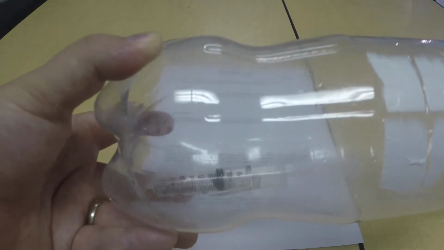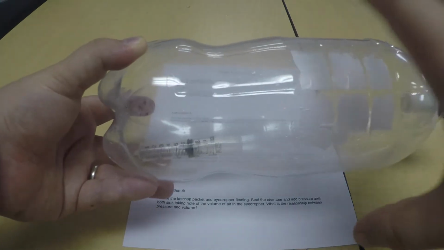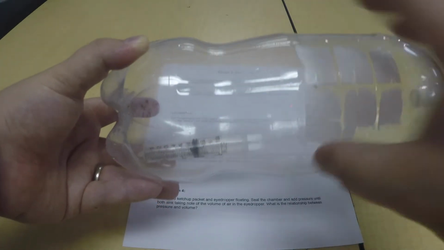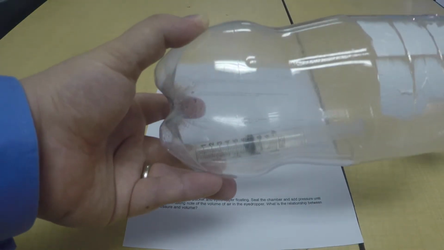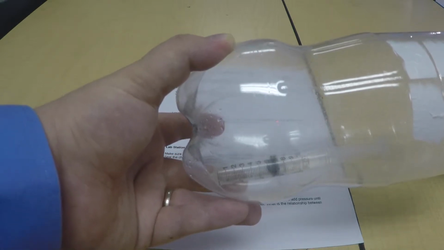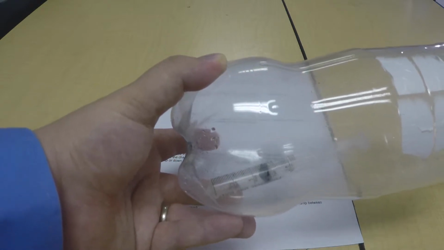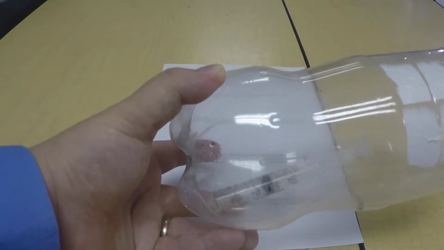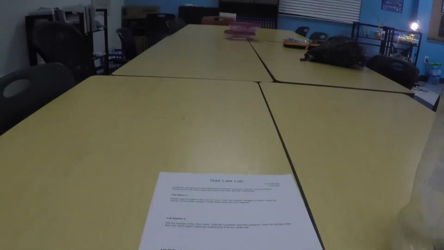So it appears that by adding pressure to the container, when pressure goes up in the outer container, the volume is affected and goes down. So as pressure goes up, volume is affected. So this is a 1-to-1 ratio. So we could write that relationship on the board.